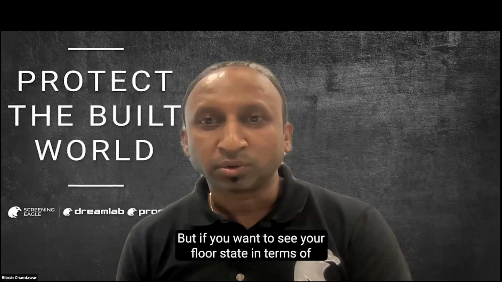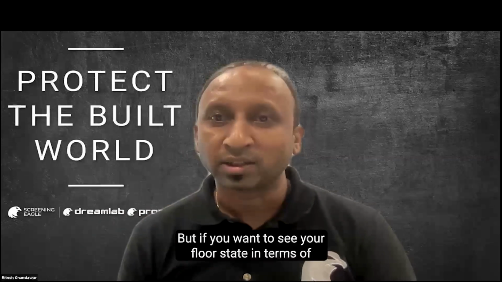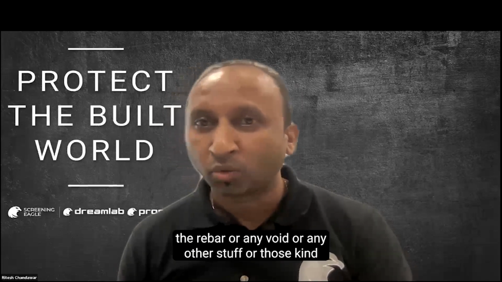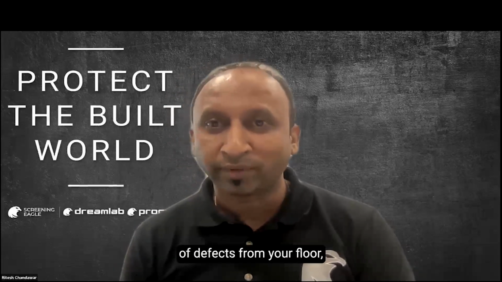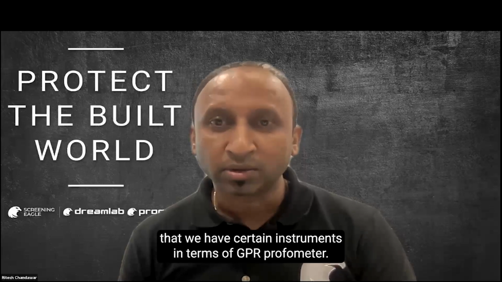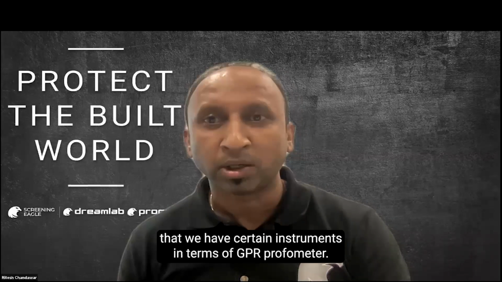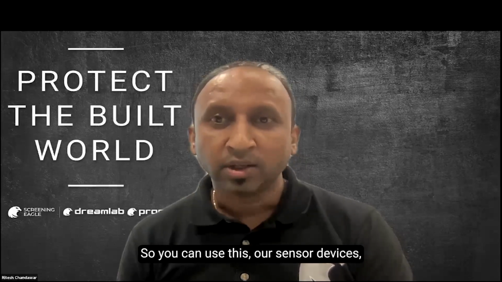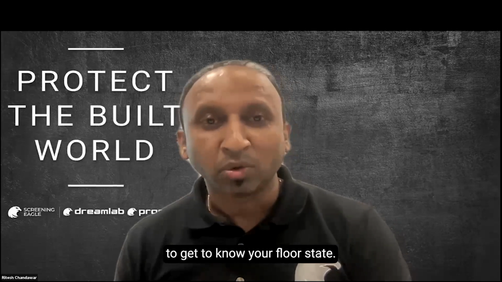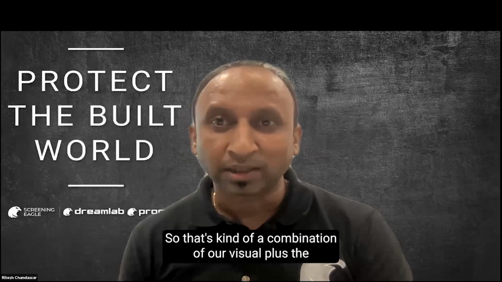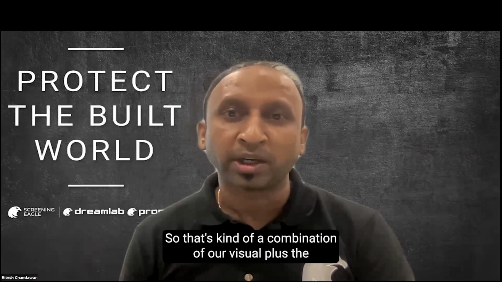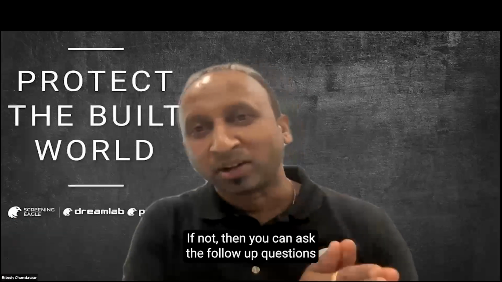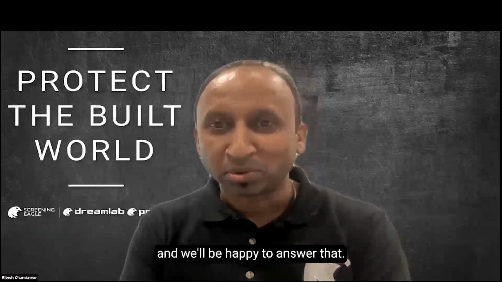But if you want to see your floor state in terms of rebar, voids, or any other defects, then we have certain instruments, in terms of GPR, Pundit, the Profometer. So you can use these sensor devices to get to know your floor state. That's kind of a combination of our visual plus the NDT inspection. I hope that is what you meant. If not, then you can ask follow-up questions and we'll be happy to answer them.